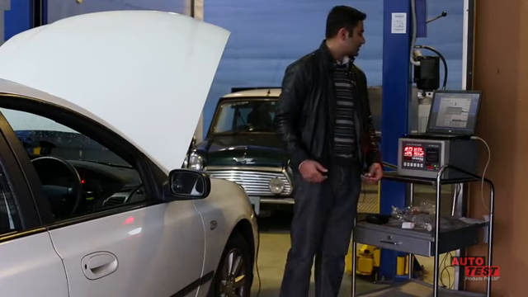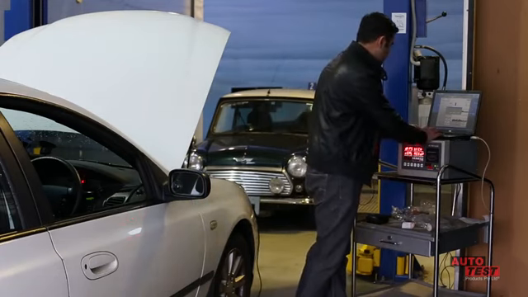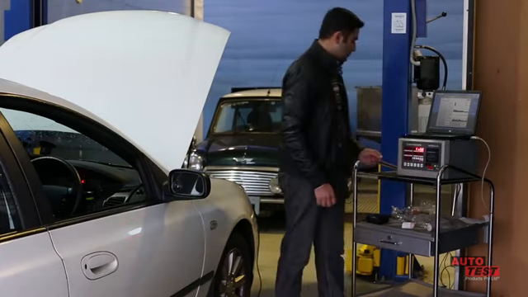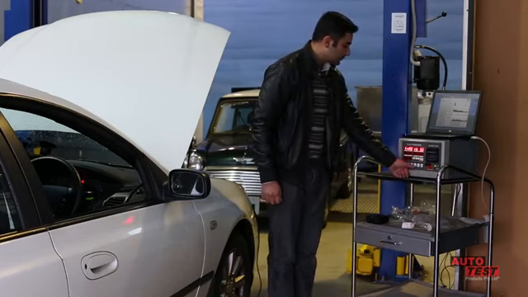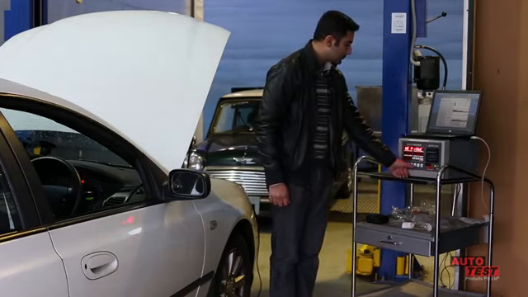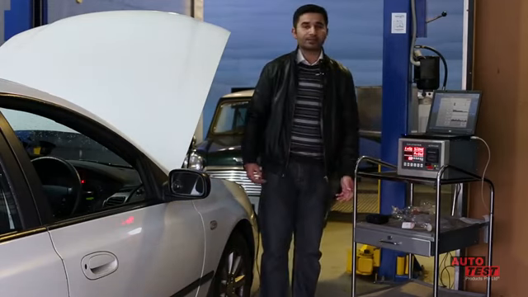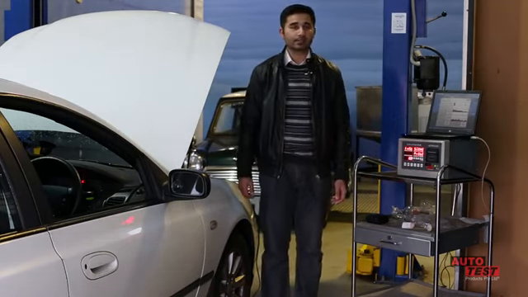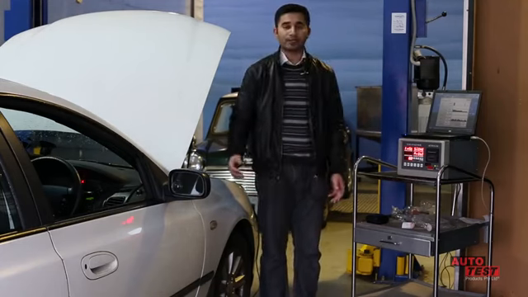Okay, the machine is now prompting us to insert the smoke probe, which we have just done.